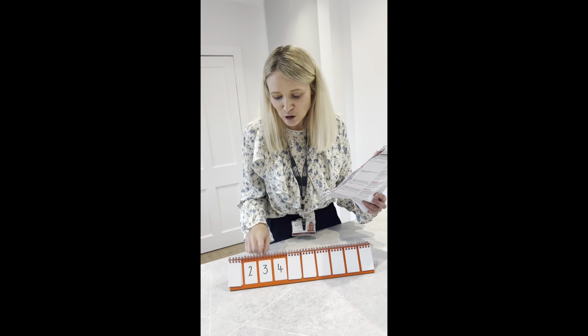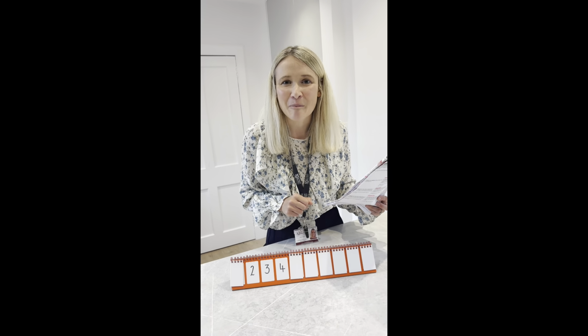So again, do they know the number before? Do they know the number after? Can they tell you a number further up the track? And gradually building their competence and skill with this.